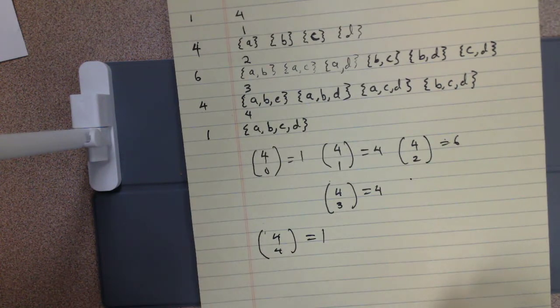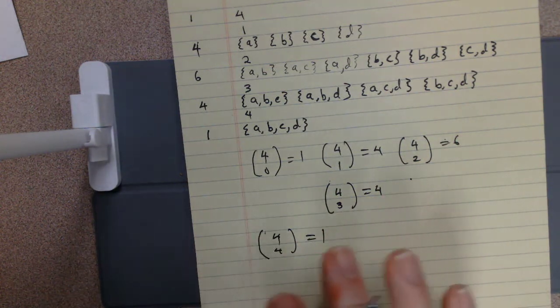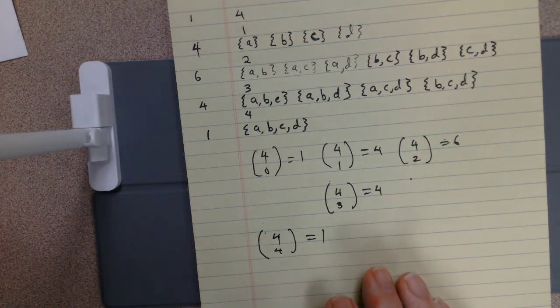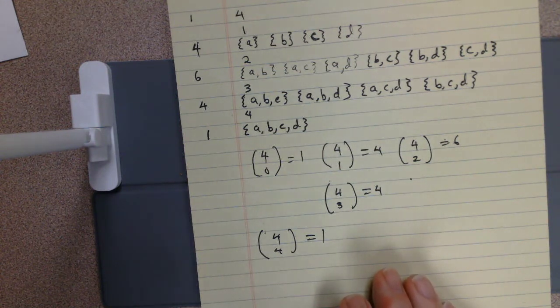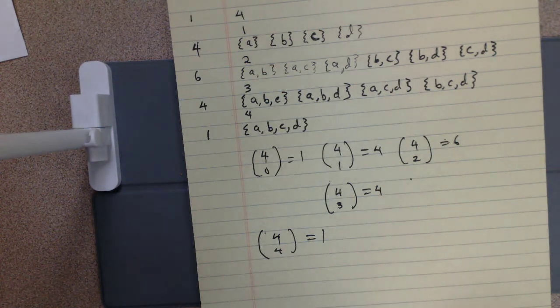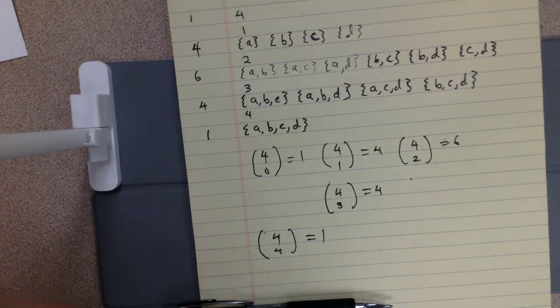Okay, and so given these, this is going to come up in what we do next. I want you to just think about the process of making these. It would be instructive for you to go ahead and do this for a set with 3 elements or a set with 5 elements, to just get the swing of how you do this, because we're going to apply it in what we do next.